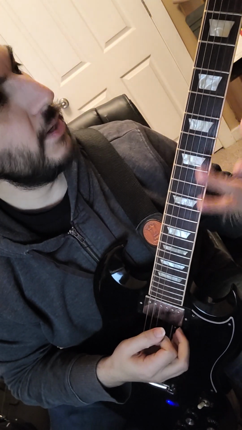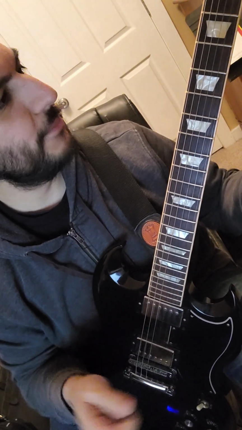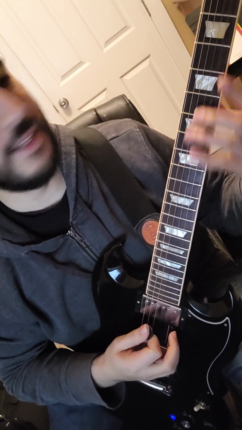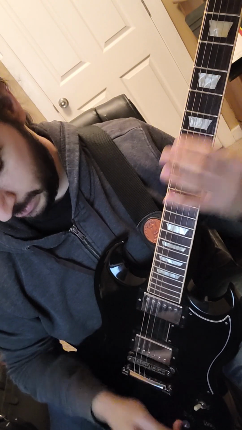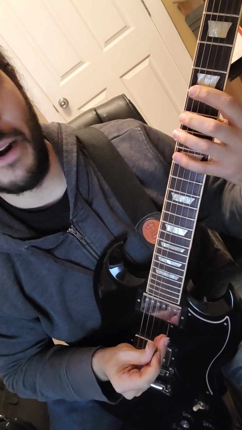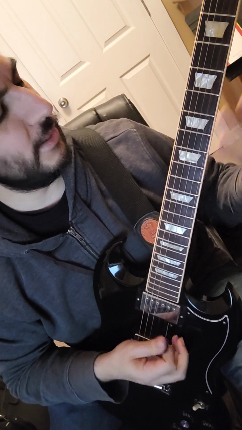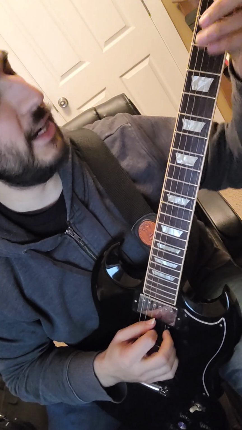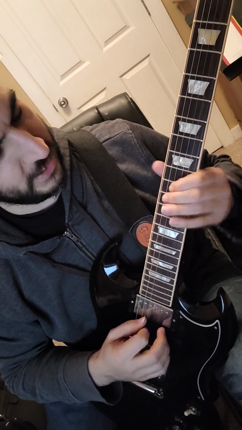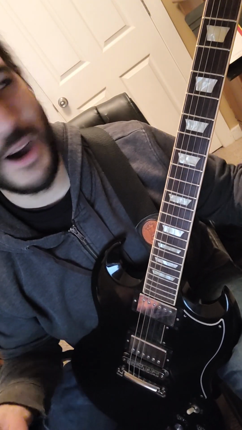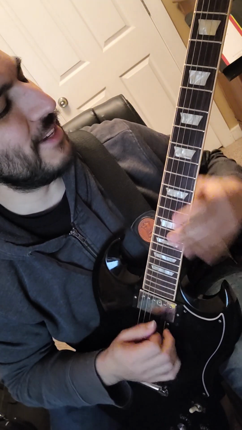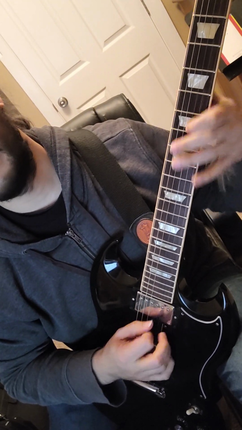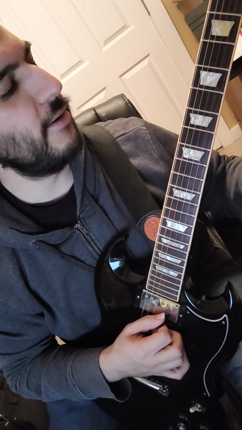I'll try to be a little fancy here and just do it very differently than just sort of a regular box kind of pattern approach, right? Something like that. So let's say I use open D, E, F sharp, open G, A, open B. Let's use the C sharp here and the harmonic on D, right? So there's our D major scale. So if I'm playing in D major, F sharp is my major third.